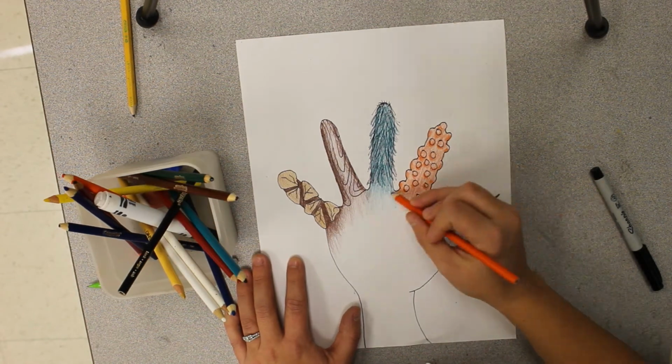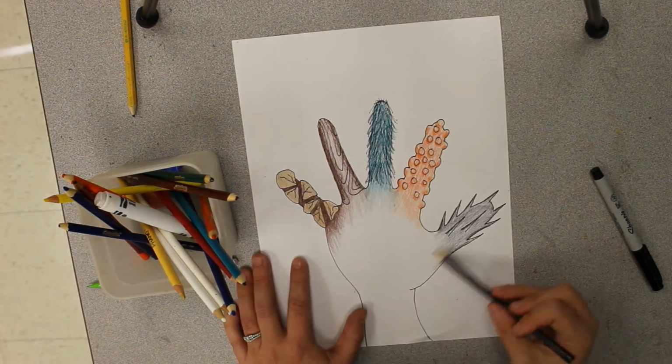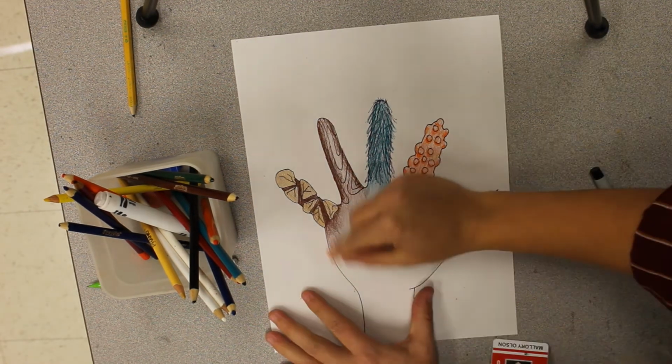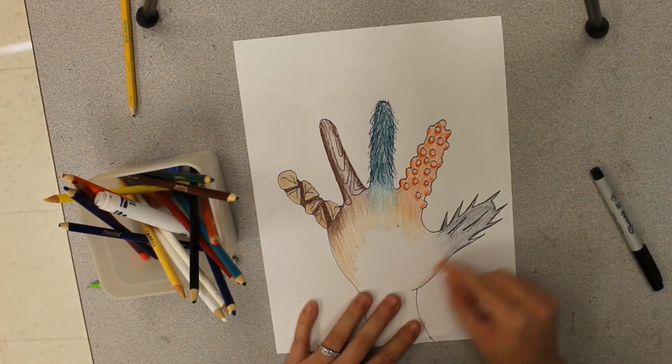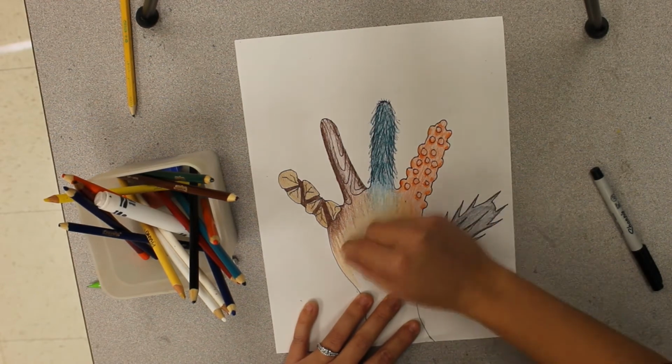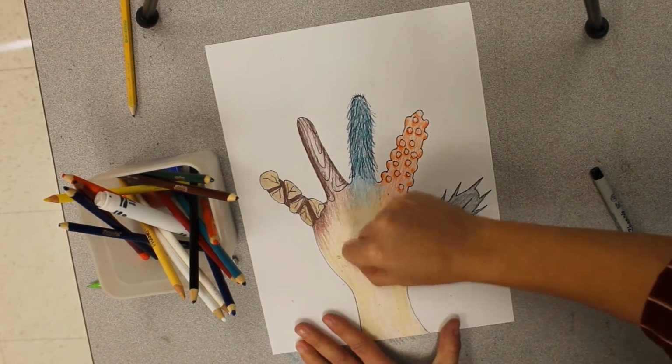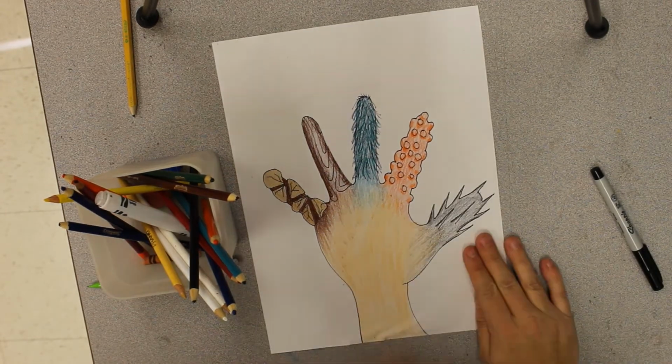Once I was done with that, I decided I wanted the colors to fade down into more of a skin color. Now this is up to you. You could make the entire hand just one weird color, or you could do what I did, where I just chose a bunch of random colors, and then I faded them down into a skin color. The skin color that I chose was in crayon, so if you want to grab a crayon to do this part, you could do that.